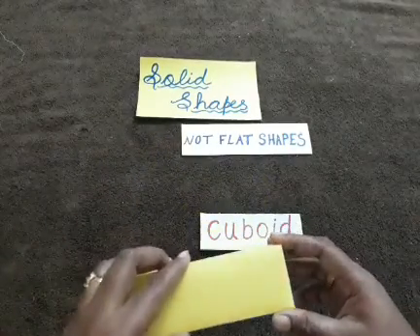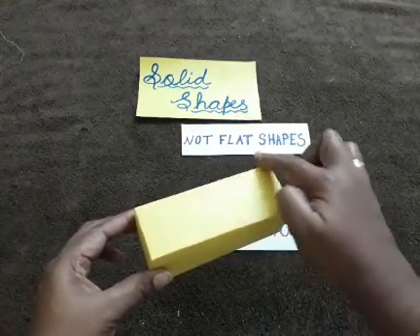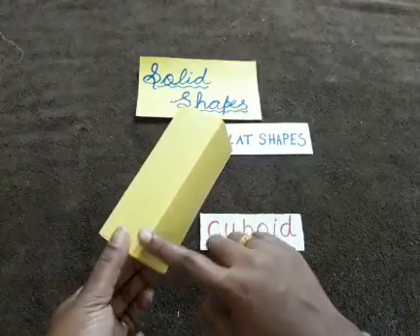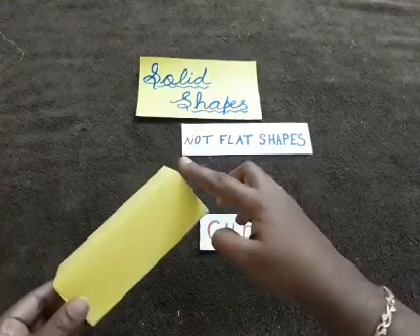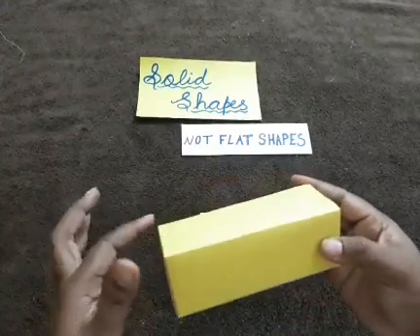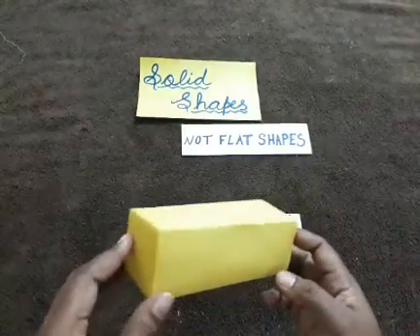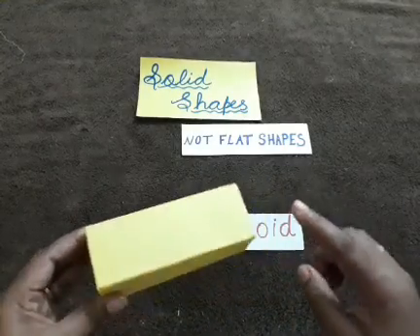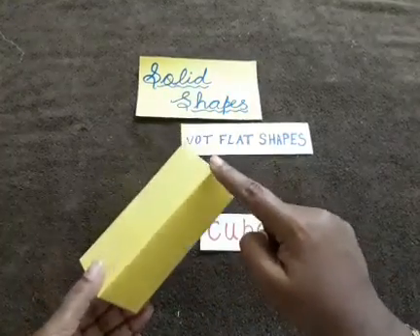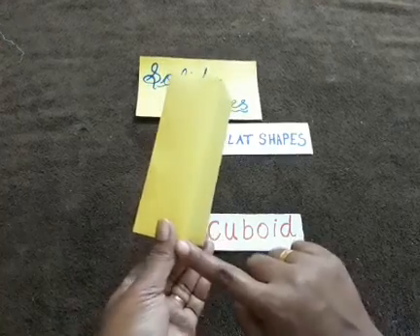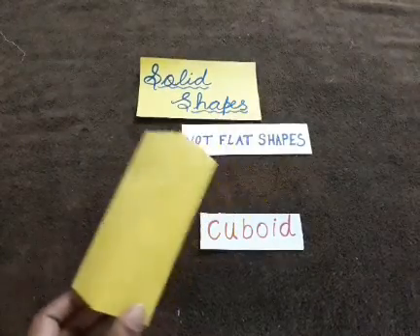And let us look how many edges a cuboid has. Let's find it out. 1, 2, 3, 4, 5, 6, 7, 8, 9, 10, 11, 12. So my dear kids, a cuboid also has 12 edges. Now let us look how many vertices a cuboid has. 1, 2, 3, 4, 5, 6, 7, 8. A cuboid also has 8 vertices.